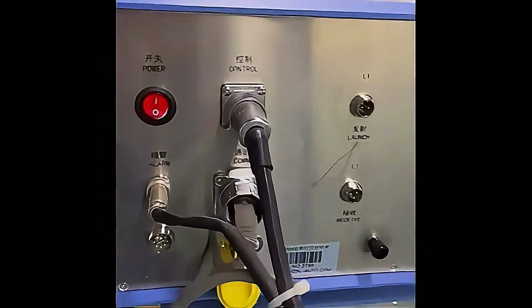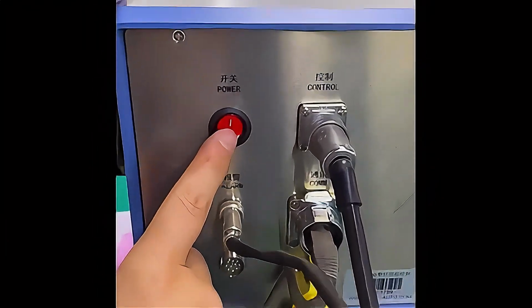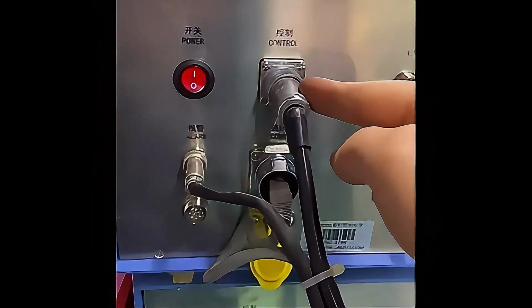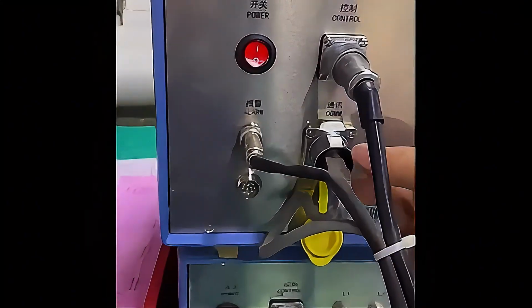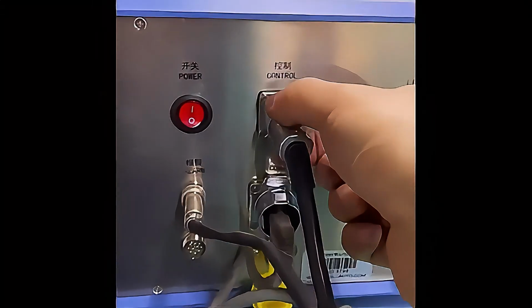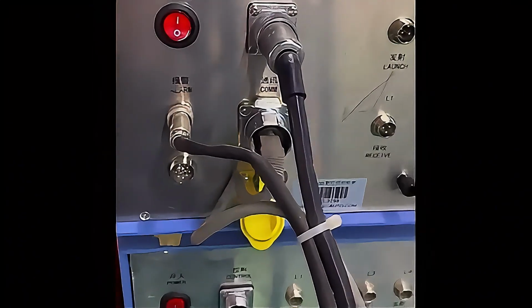There are control switches, alarm lines, communication lines, and control lines on the control box. The main function of the control lines is to supply power to the host and the warping machine.